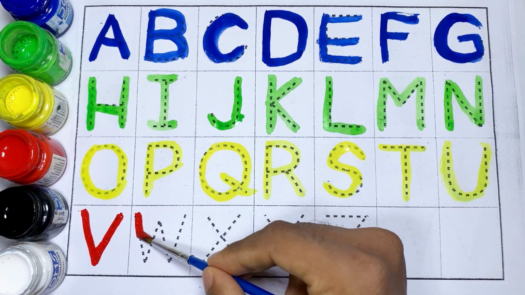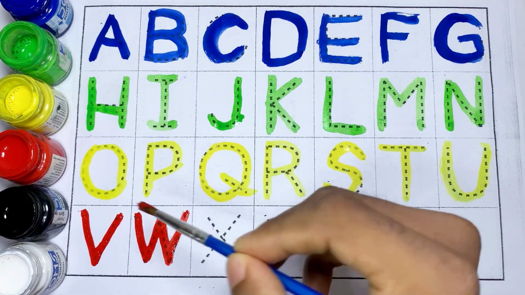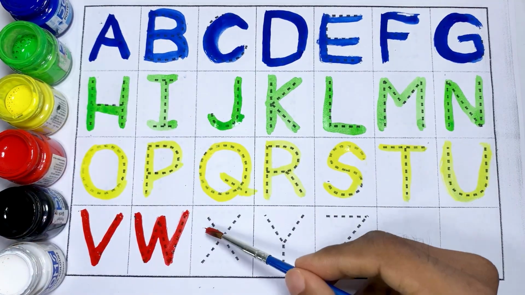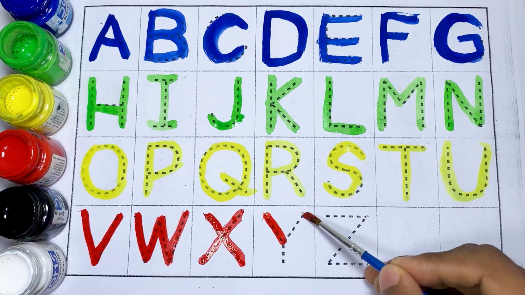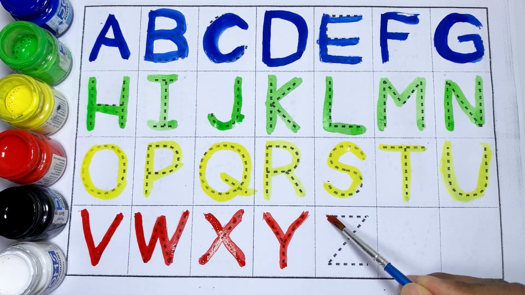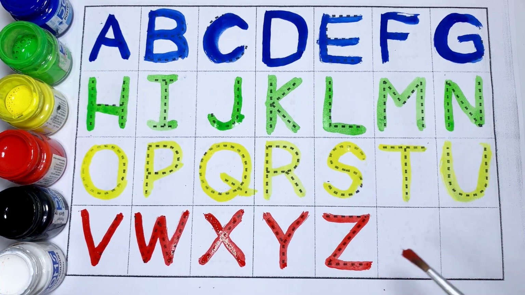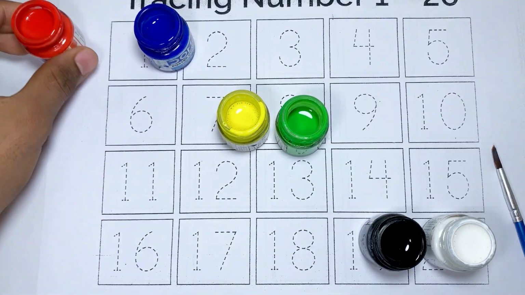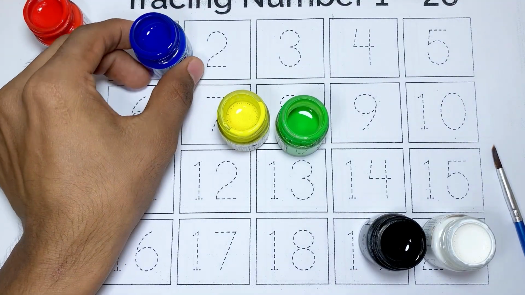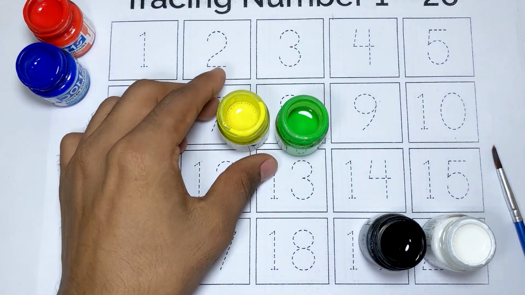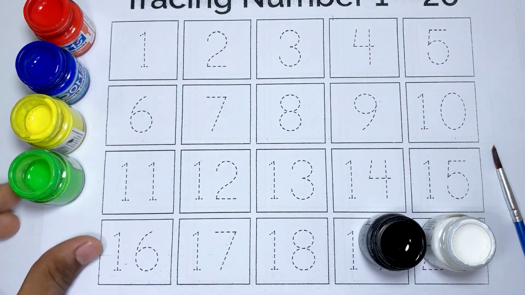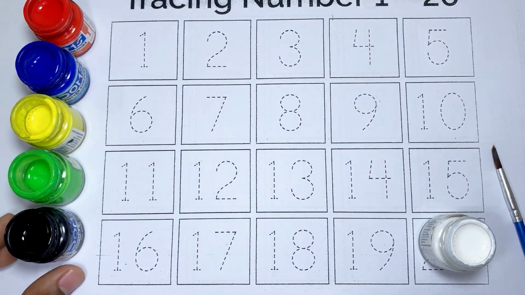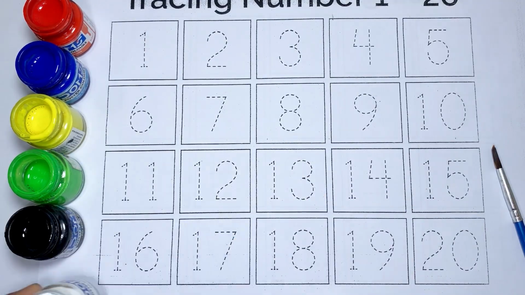V for van, W for well, X for xylophone, Y for yo-yo, Z for zebra. Red color, blue color, yellow color, green color, black color, and white color.